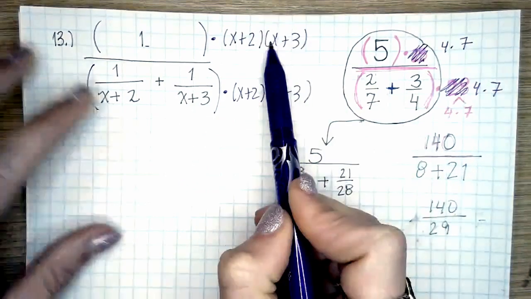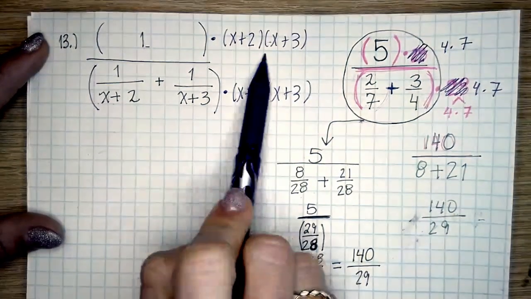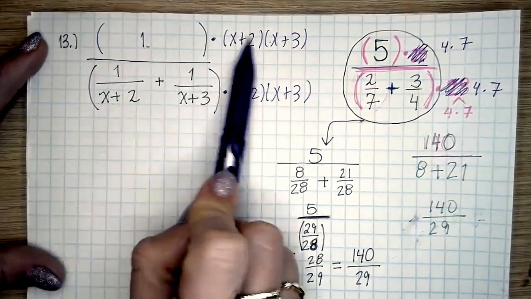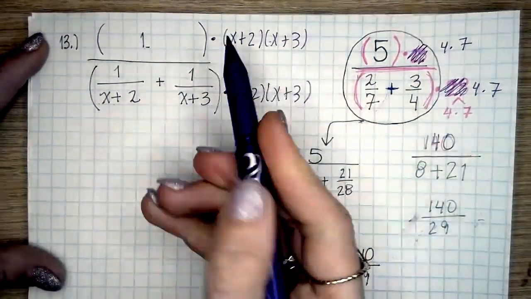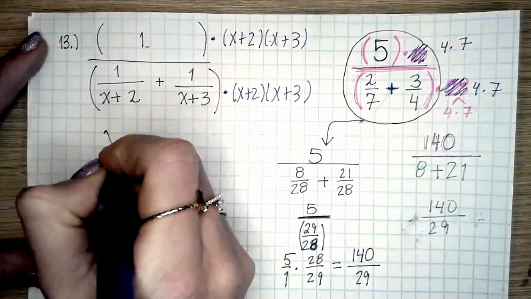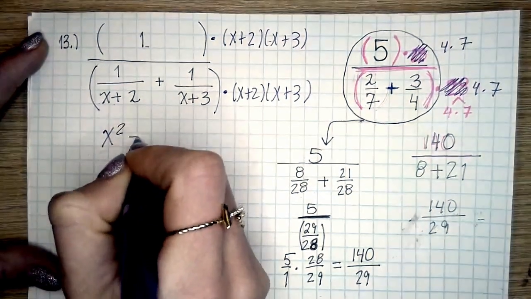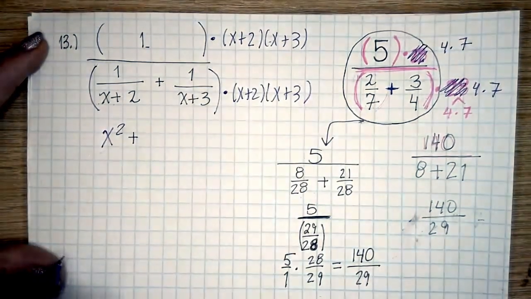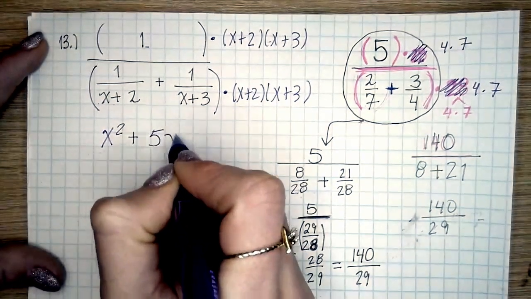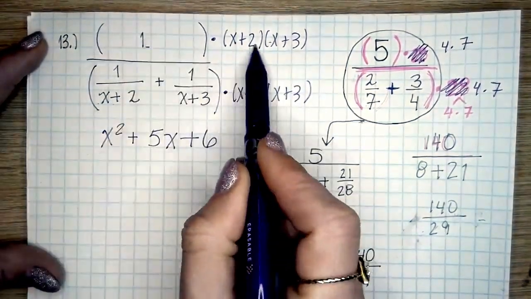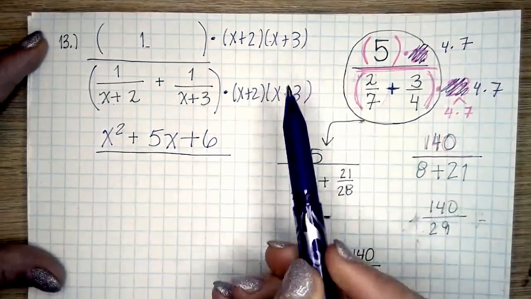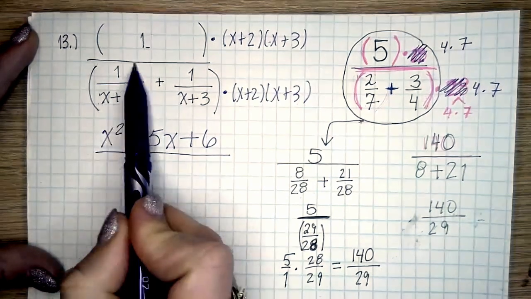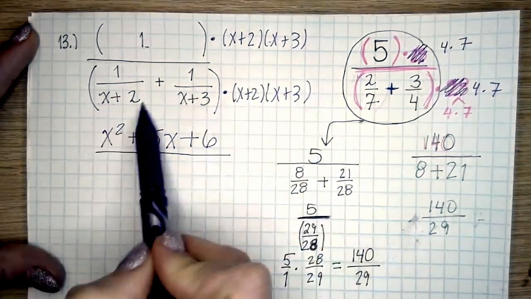So really, as long as I multiply the top and bottom by the same thing, I'm multiplying by what number? 1. Now, in the numerator, 1 times this times this. Well, now maybe is a good time to FOIL. So if I FOIL this out, Vika, what do I get? X squared plus 5x plus 6. Good, that's my numerator. Done. 1 times this times this. All I did was FOIL. Bottom, ready? If I distribute this to this, what happens, Zeke? This times this.